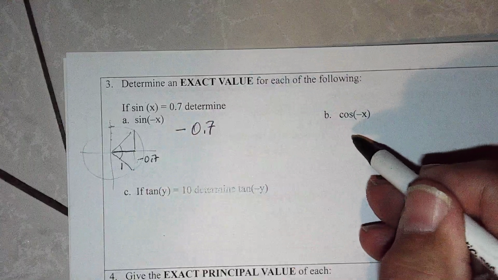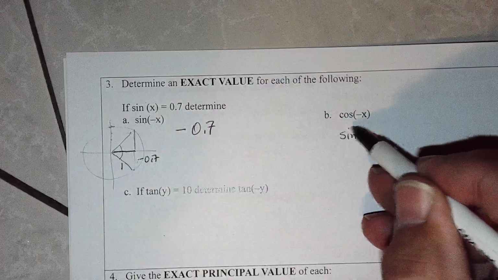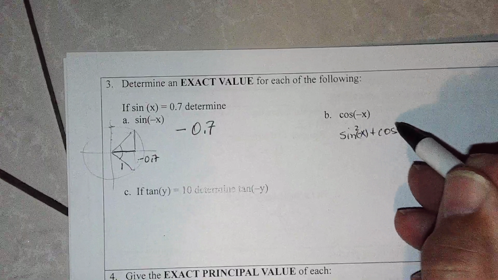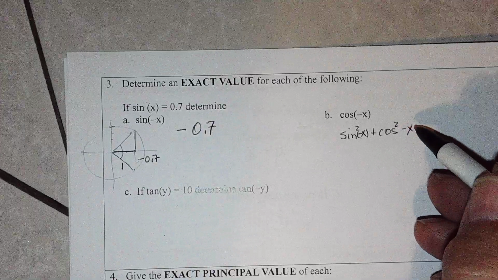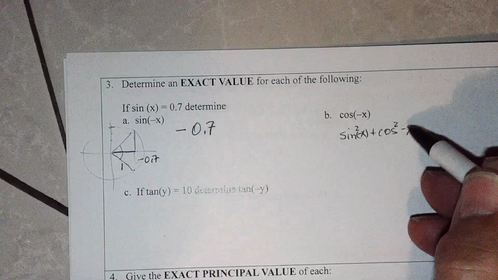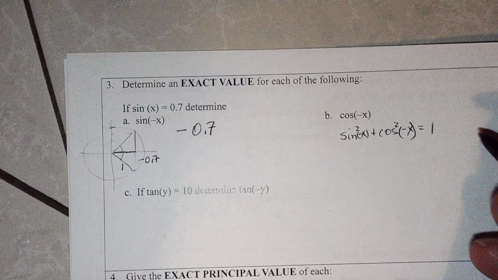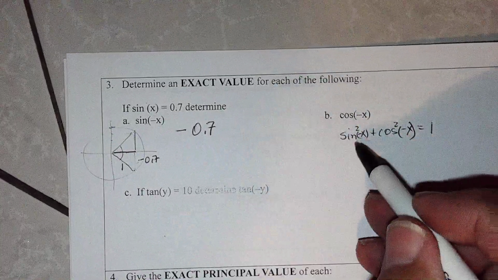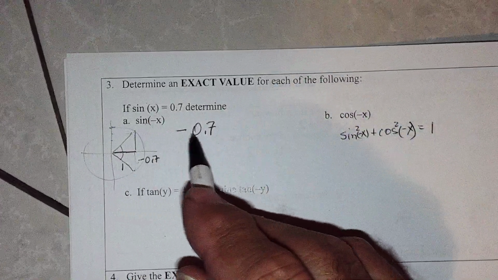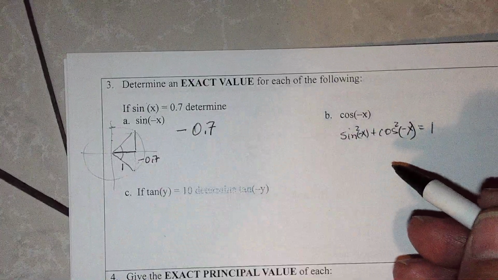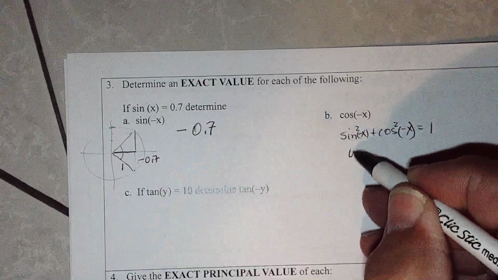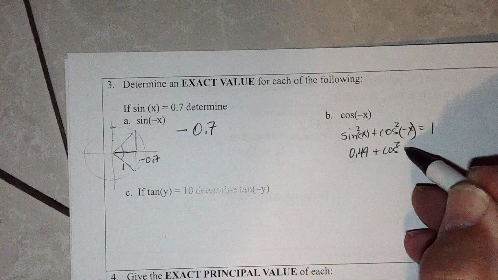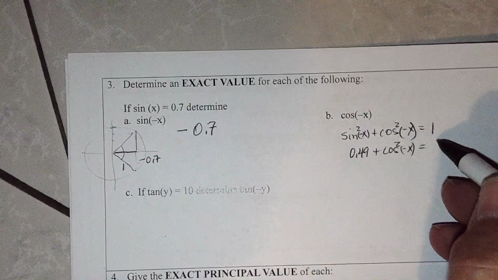So I'm going to get, or if you will, sine squared of negative x plus cosine squared of the negative angle equals 1 squared, which is 1. And the sine squared, negative 0.7 times negative 0.7, is a positive 0.49. That equals 1.